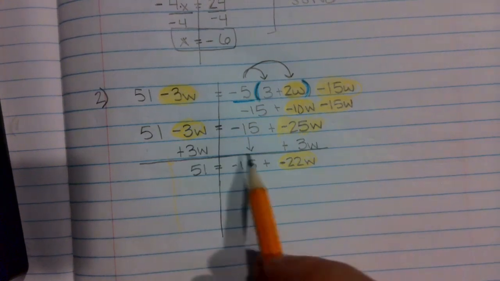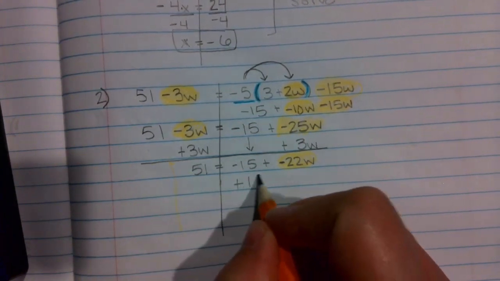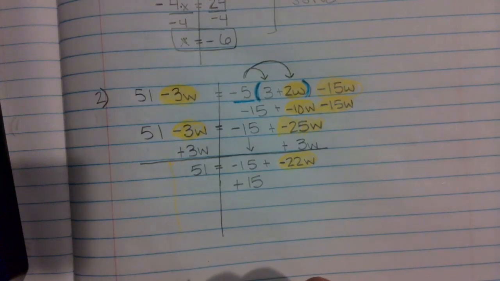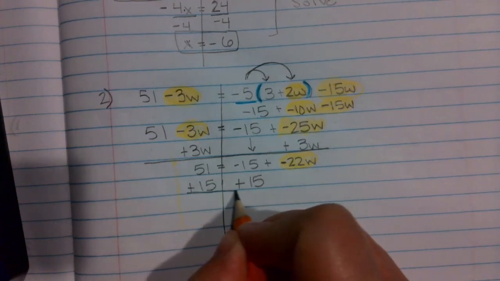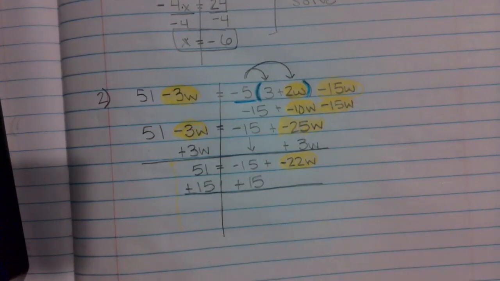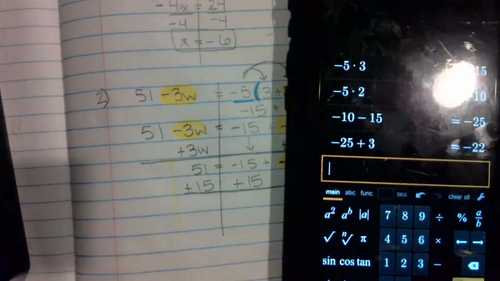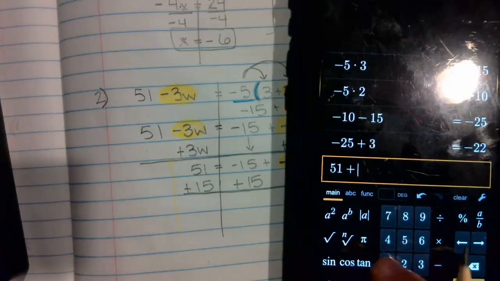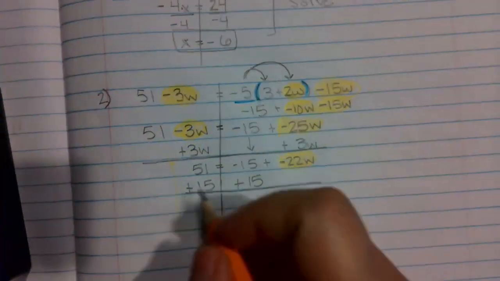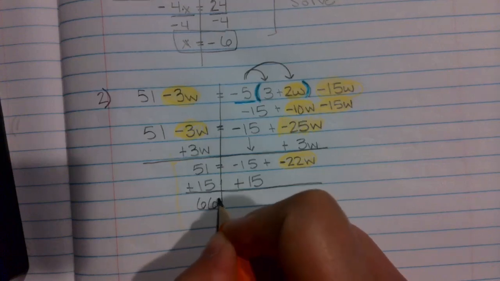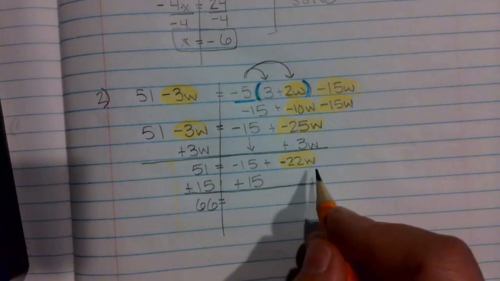We're going to undo that negative 15. So to undo a negative, we're going to add. Do it to one side, do it to the other side. Okay. Oops. 51 plus 15, we get 66. Negative 15 and 15, that makes 0, so I'm left with just negative 22w.